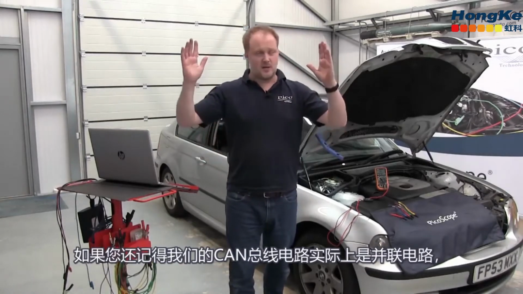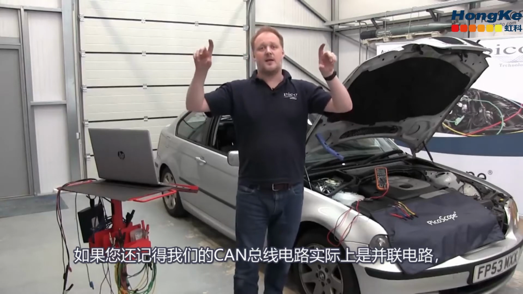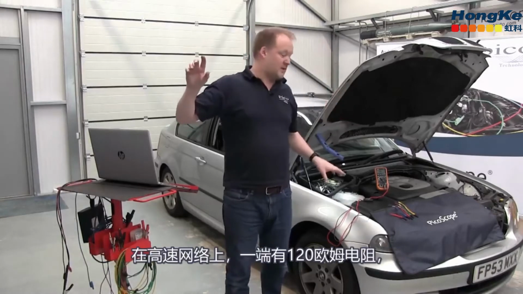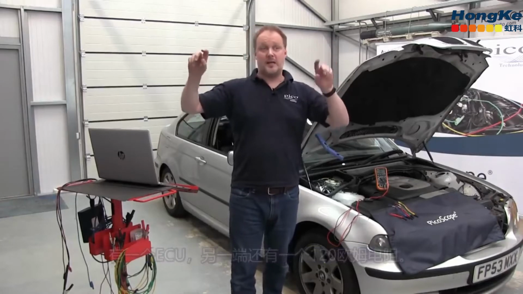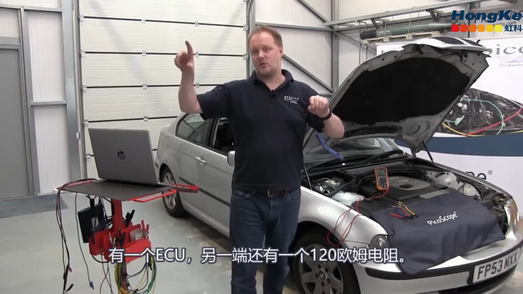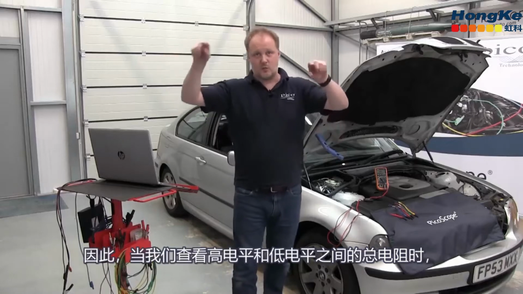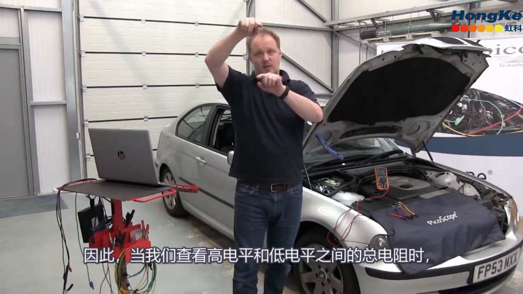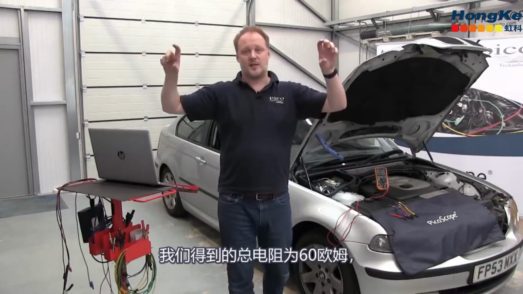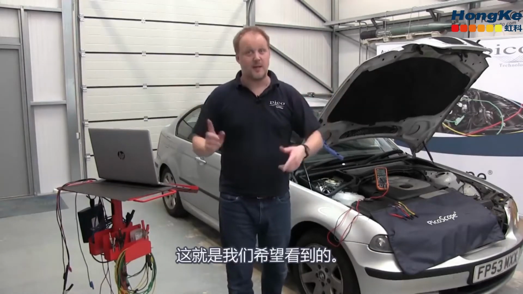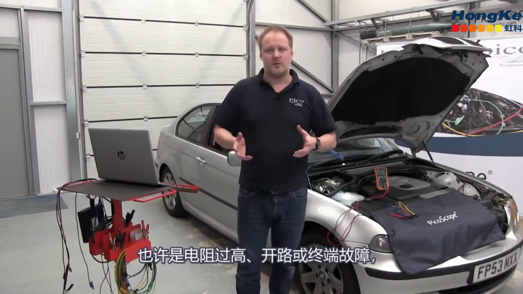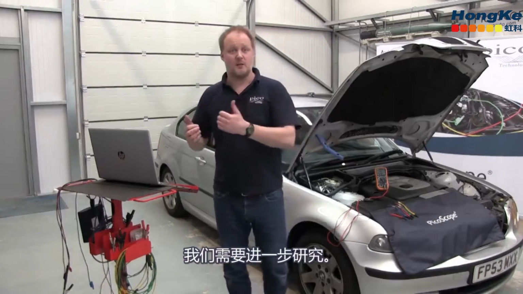So if you remember, our CAN bus circuit is effectively a parallel circuit on this high-speed network. So we've got a 120 ohm resistor at one end in an ECU and another 120 ohm resistor at the other end. So when we look at the total resistance between the high and low levels, we get a total resistance of 60 ohms. So that's what we expect to see. If we don't see that, then that's telling us that maybe we've got a high resistance, an open circuit, or a faulty termination, and we need to look further.